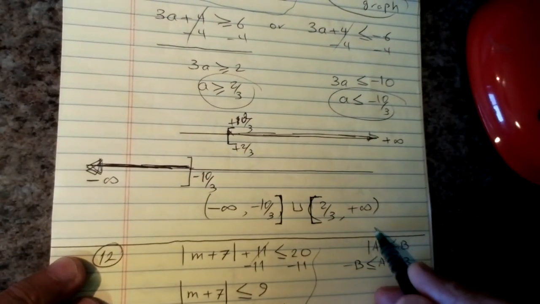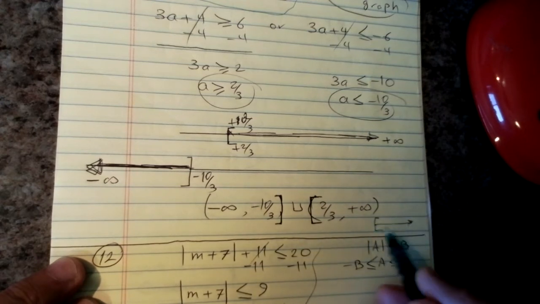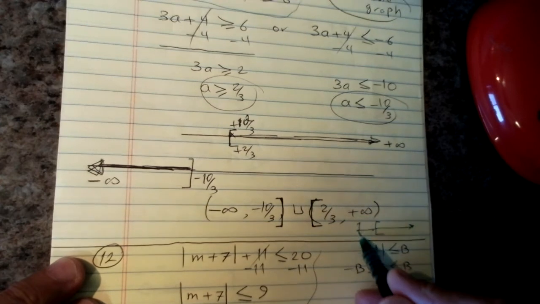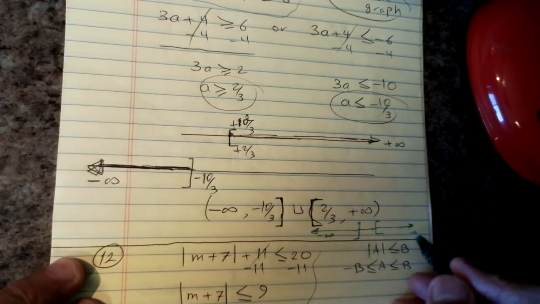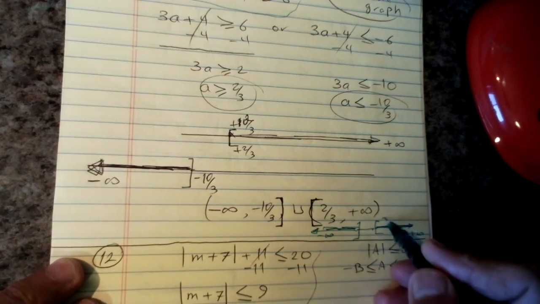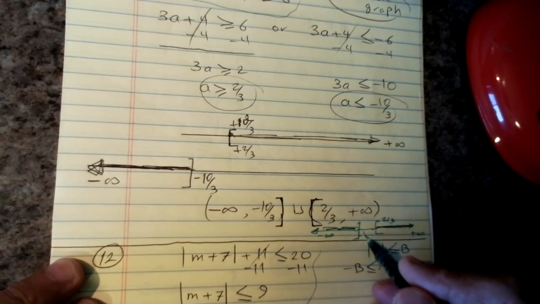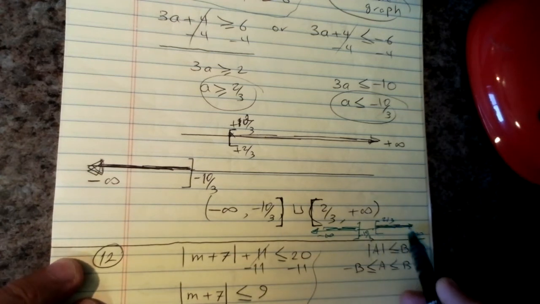So the final answer is something like this, you have both pieces. This is for 2/3 and this is for minus 1/3, because it's a union, or.